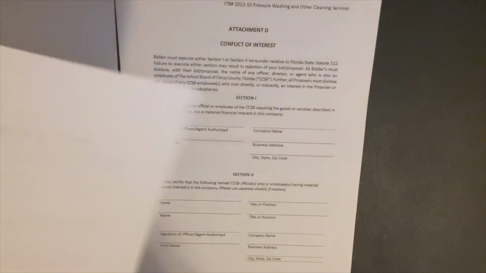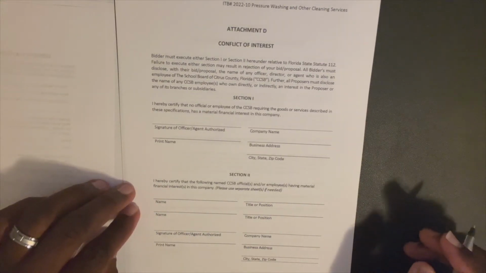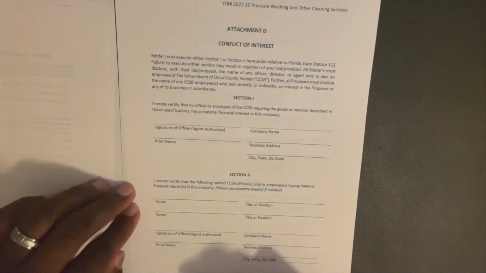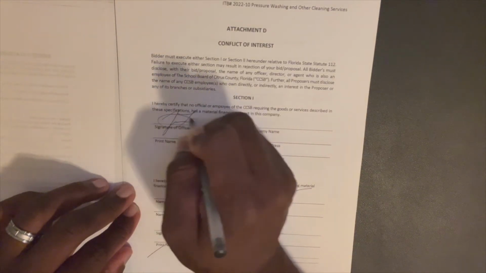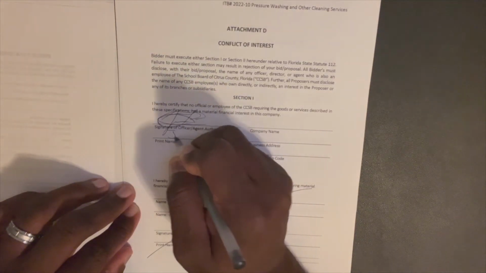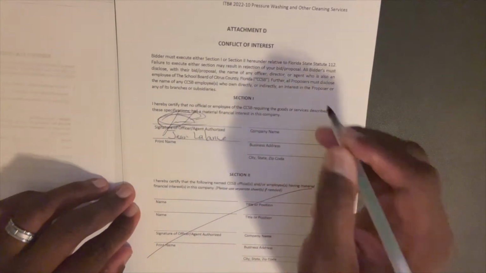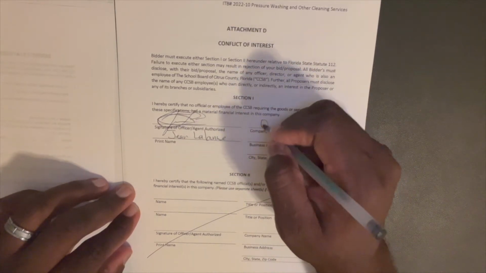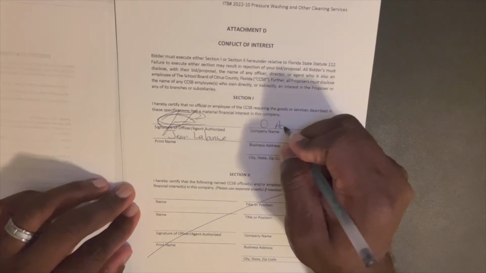So that is completely filled out. Conflict of interest. There is no conflict of interest. I would have to name the people with whom I do have a conflict of interest, and this is a no for me. So we're going to do that. Signature. Name. I was going to put owner, so we're just going to wipe that out.